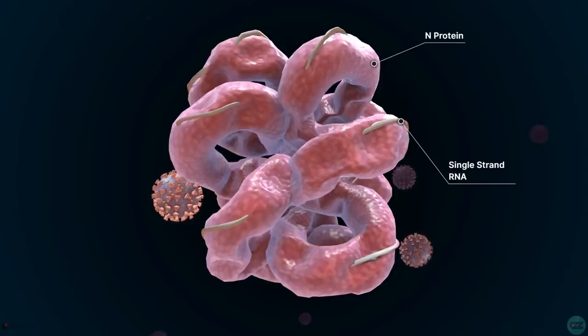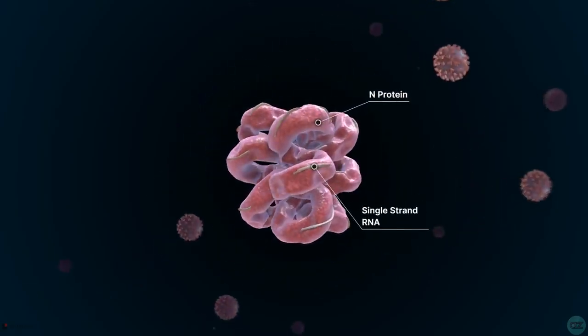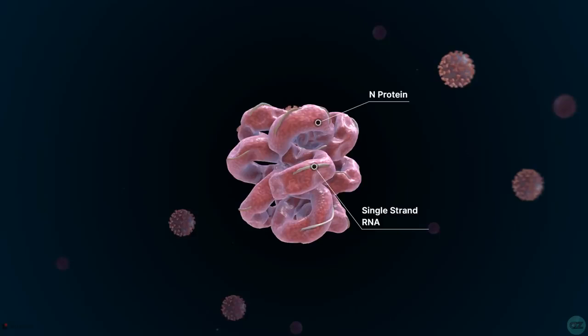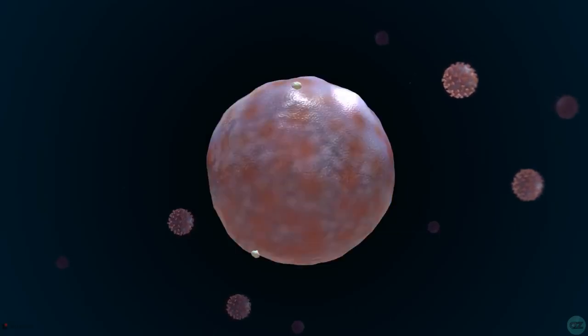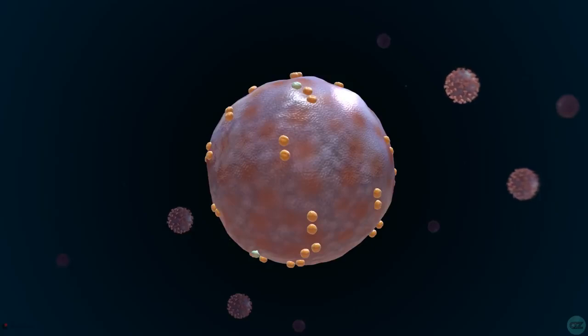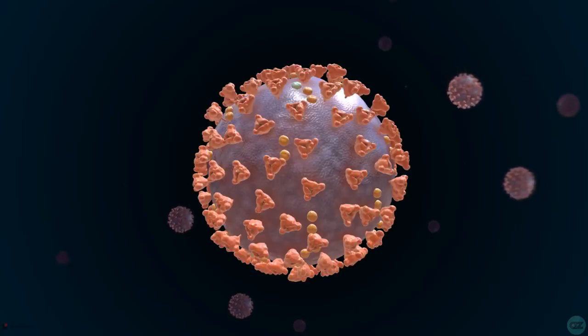The N protein appears to be multifunctional. In particular, it essentially inhibits a lot of the host cell's defense mechanisms and assists the viral RNA in replicating itself, and therefore in creating new viral particles. So we've looked now at some of the important structural features of the SARS coronavirus 2.